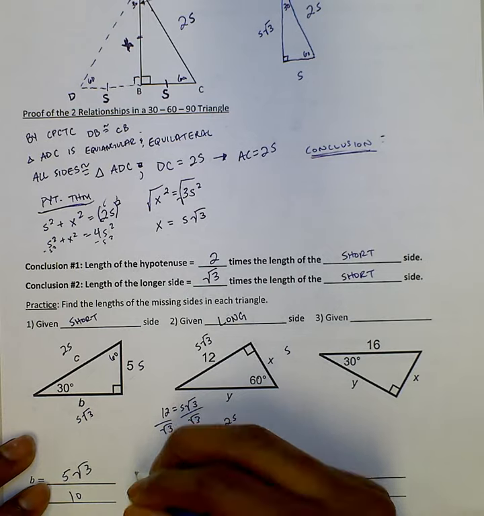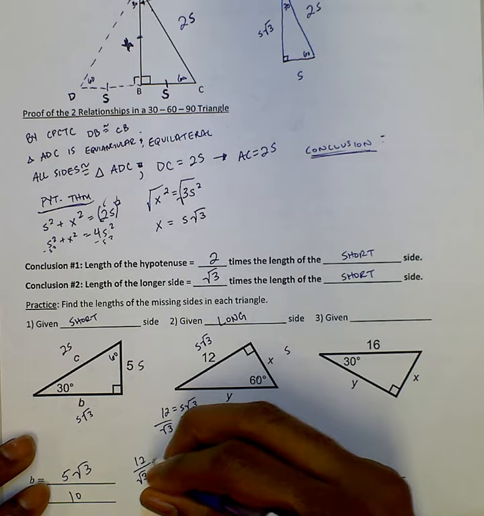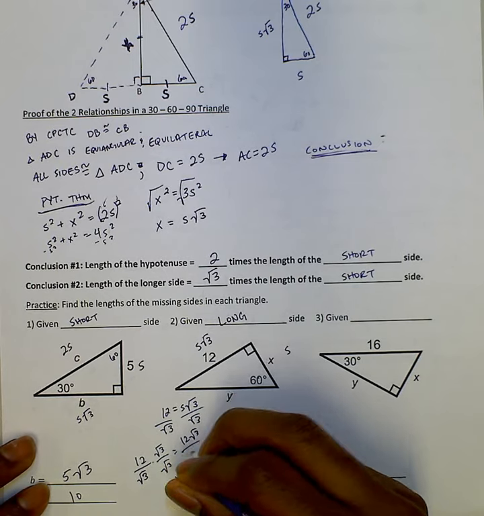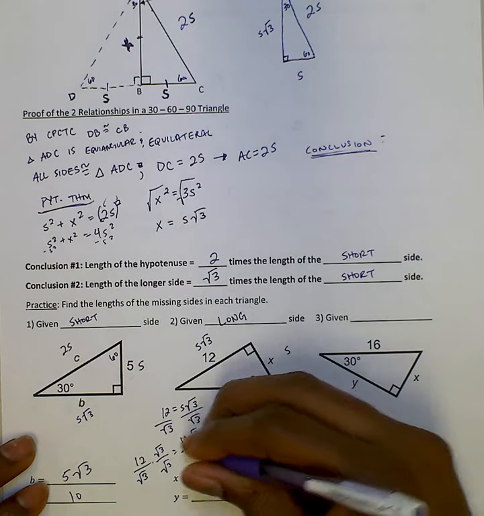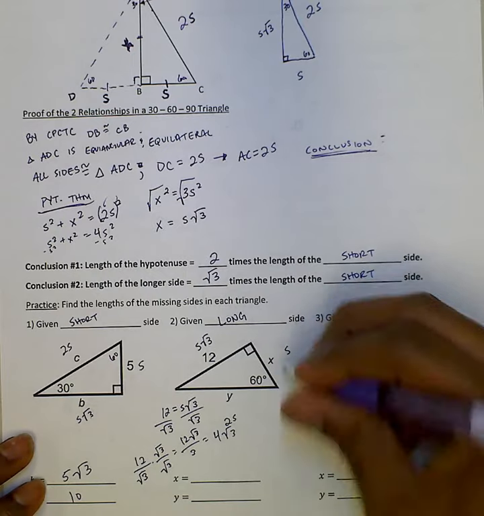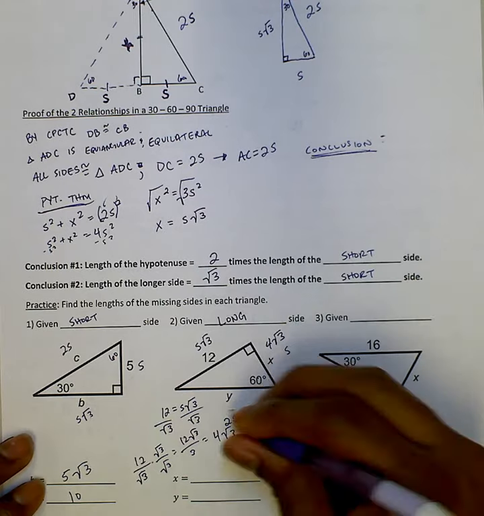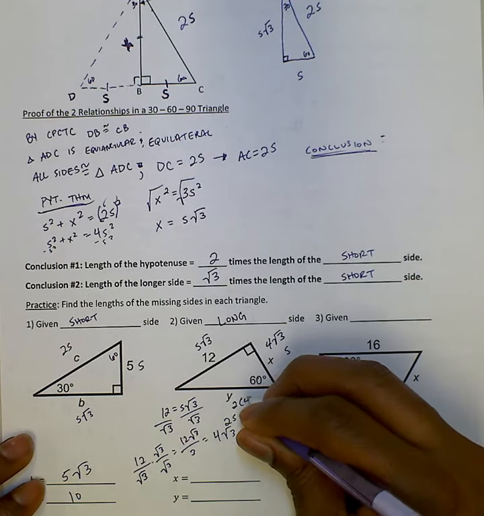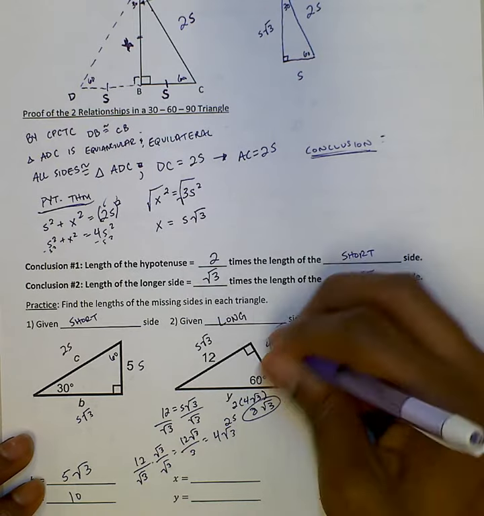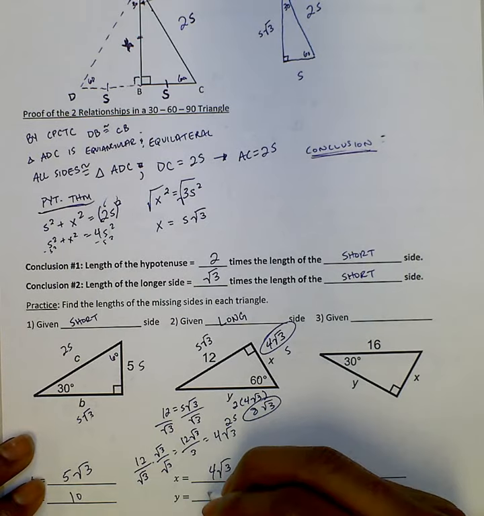Then we'll have to use fancy 1 because we have a radical in the denominator. We have 12 radical 3 over 3, and 12 and 3 simplify to give us 4 radical 3. So S is 4 radical 3. That means this side is 4 radical 3, and this side is 2 times 4 radical 3, which is 8 radical 3. So X is 4 radical 3, and Y is 8 radical 3.